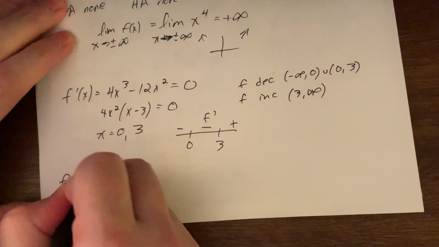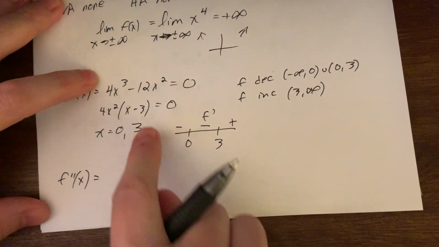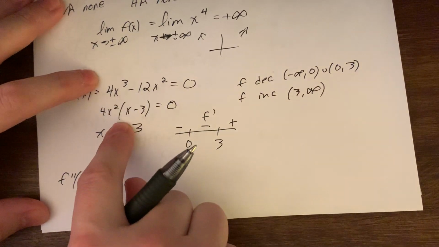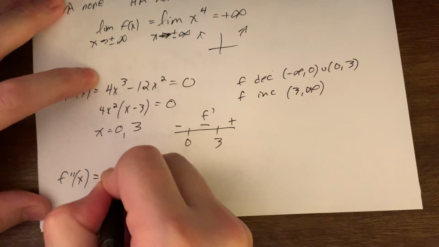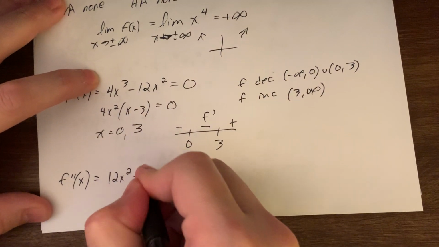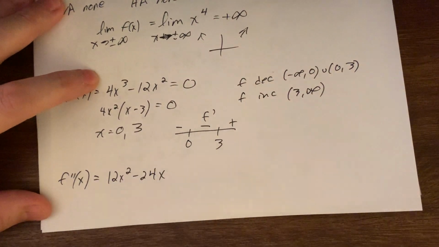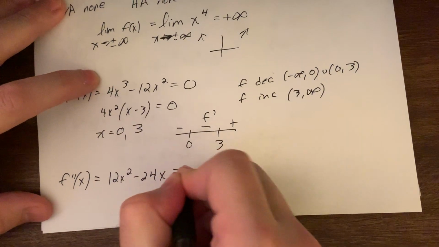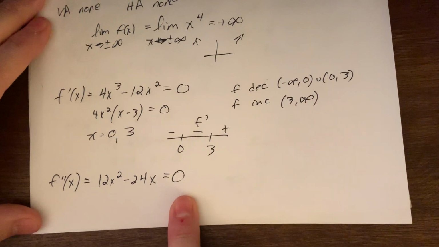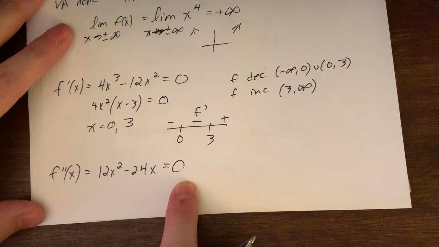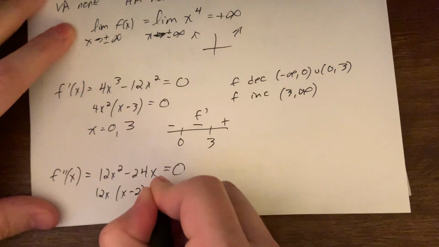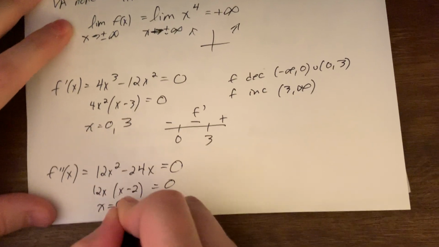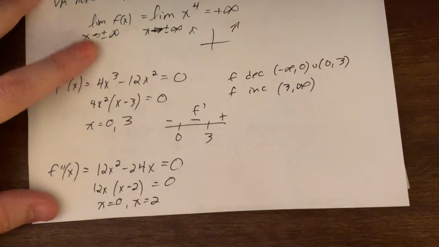Second derivative, because now I want the concavity. Go back up here. Don't take another derivative here and use product rule. Make your life easy. Go right back to here. 12x squared minus 24x. Again, where is that 0 or undefined? Well, nothing to worry about undefined. 12x comes out, x minus 2, x equals 0, x equals 2.